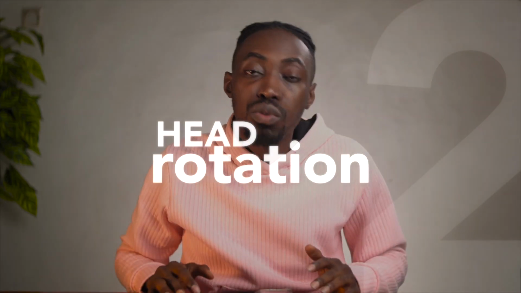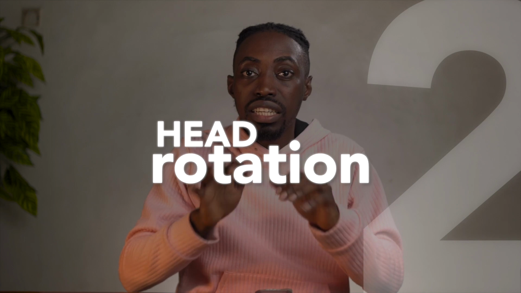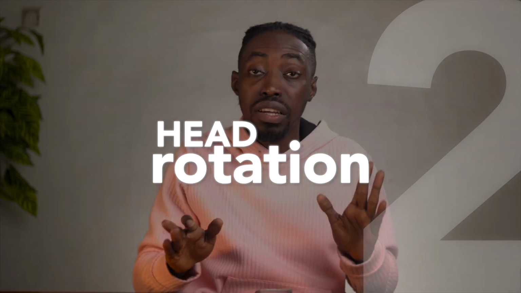So the second effect we're going to be talking about is the head rotation effect. How you're going to achieve this effect is very simple. First of all, choose how you want your head to rotate, clockwise or anti-clockwise. If it's going to rotate clockwise, you have to move from 12 o'clock. Let's just imagine this is 12 o'clock. You're going to have to move from 12 o'clock to 3 o'clock.